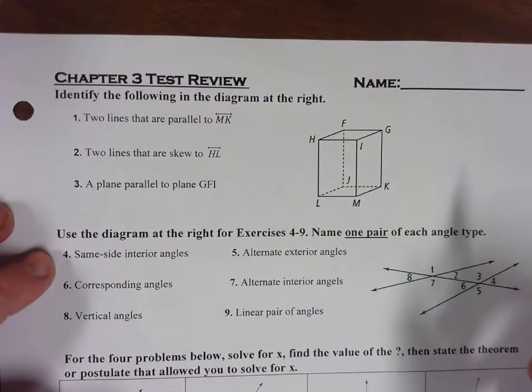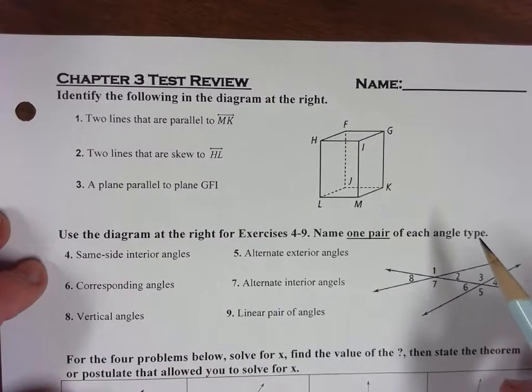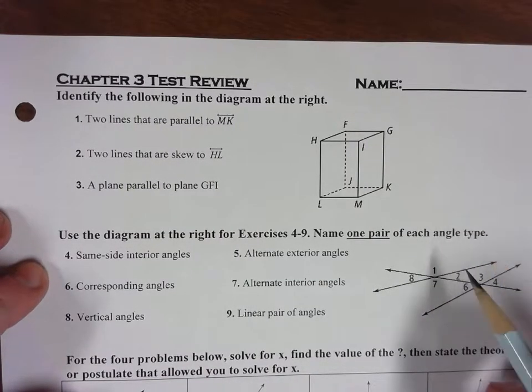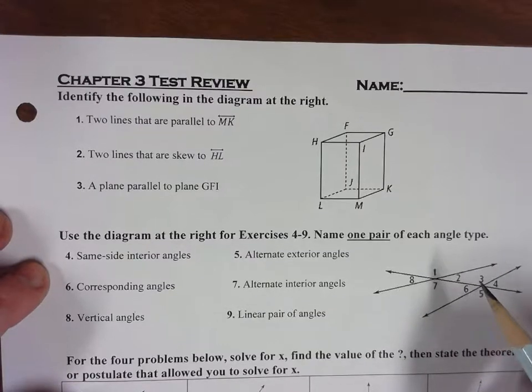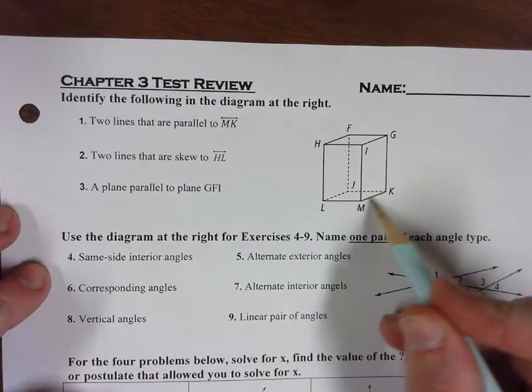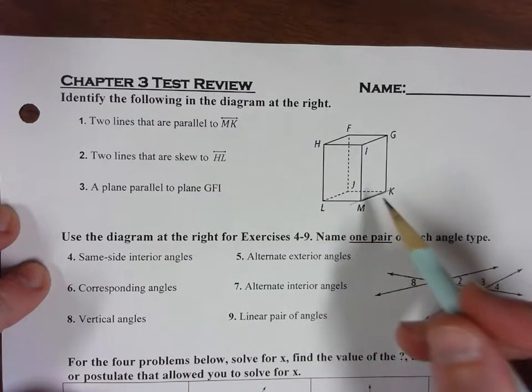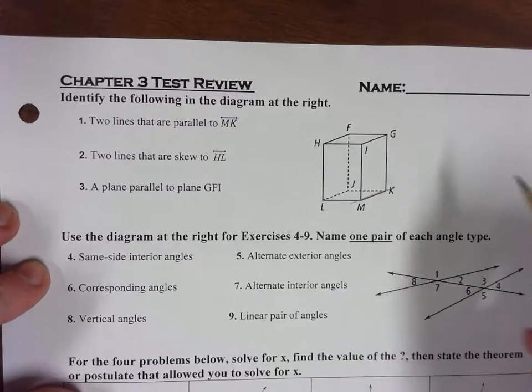So, the first question, instructions: identify the following in the diagram at the right. Two lines that are parallel to line MK. So I find line MK, and I need to find two lines that are parallel to it. That means that they're in the same plane, going the same direction.